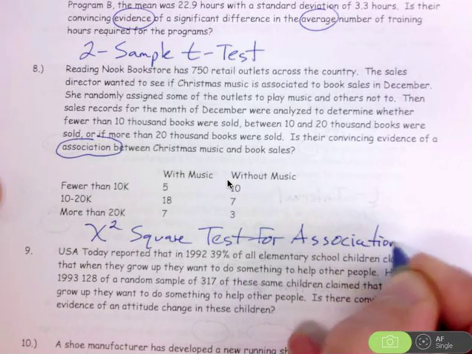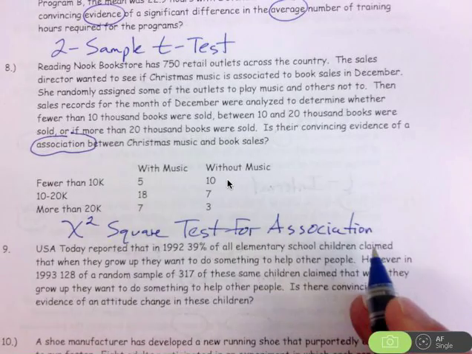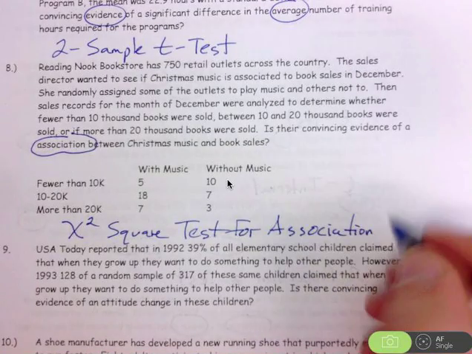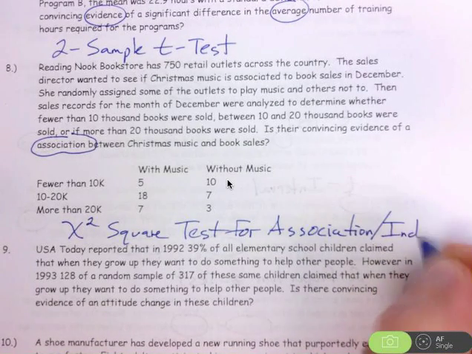It doesn't matter which word you use. You can use the word association because that's what's used in the question itself, or you could also use the word independence.